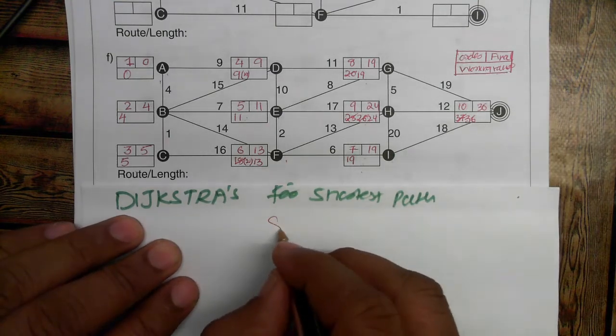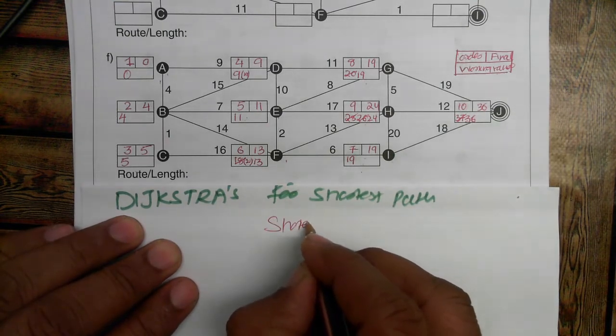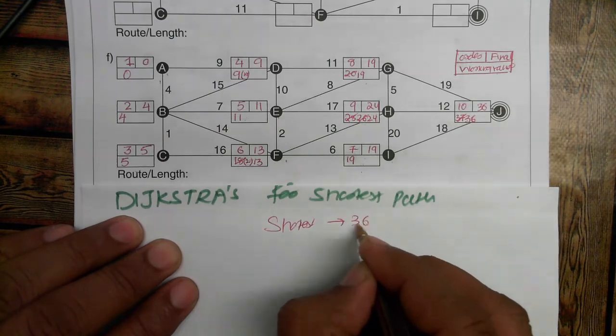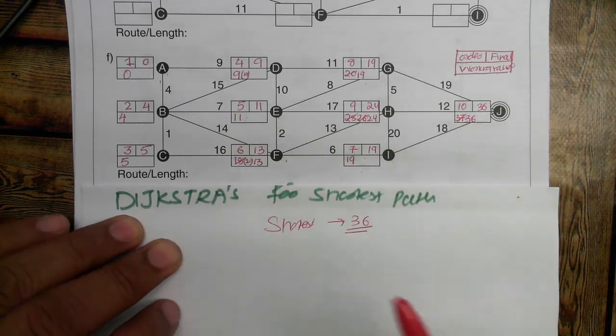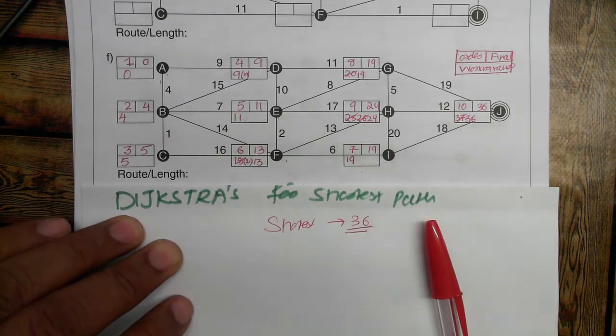That means the shortest route is 36. Okay, the length of that route. We're going to work out the route now. I'm going to tell you how do we work out the route. Check this one more time, please. Okay, right, so if you've seen that this is all correct, so guys, how do we work out the shortest route?